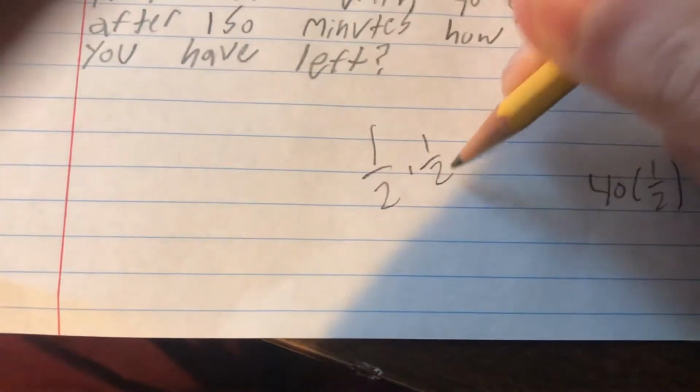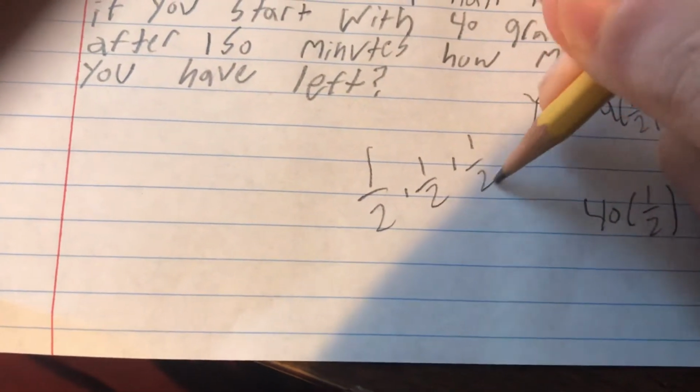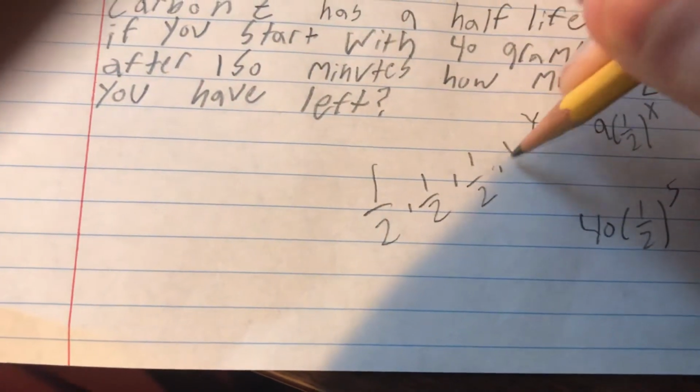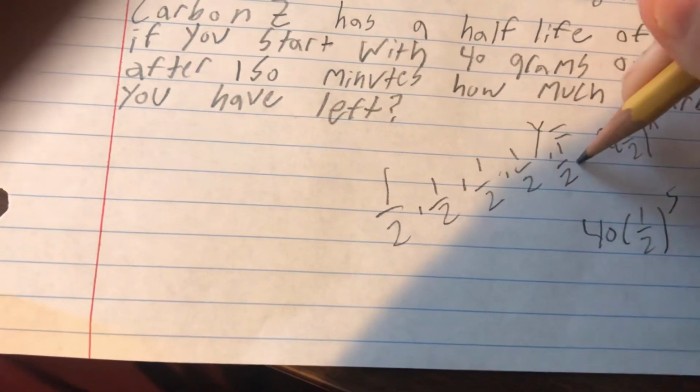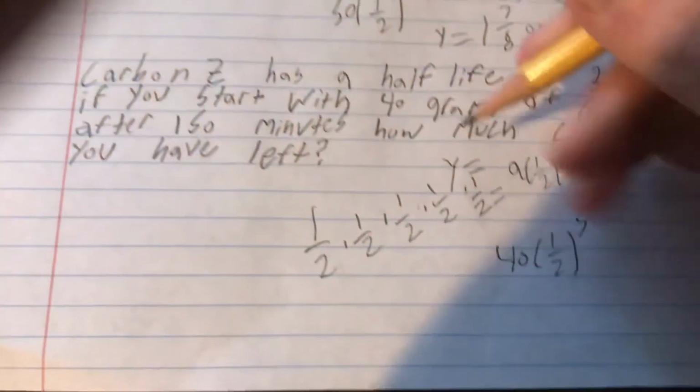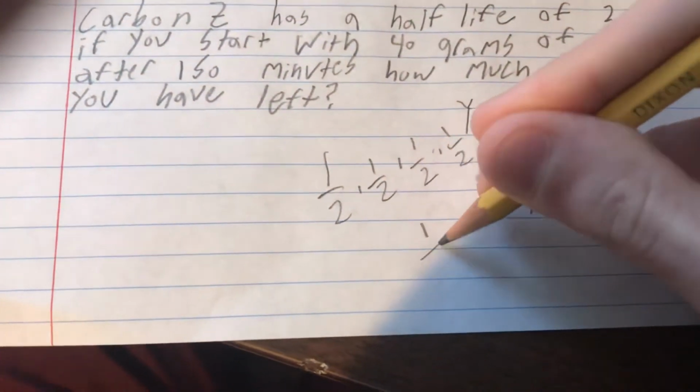Then we do 1/2 times 1/2 times 1/2 times 1/2 times 1/2, and from that we get 1/32.